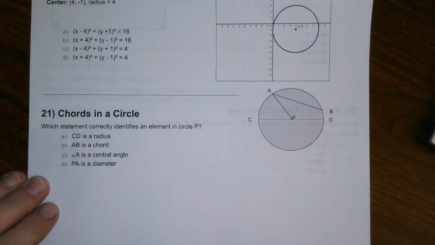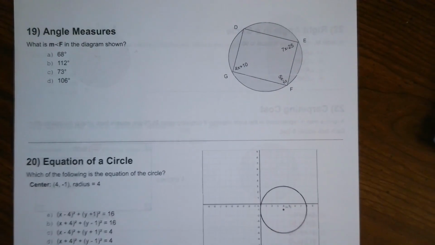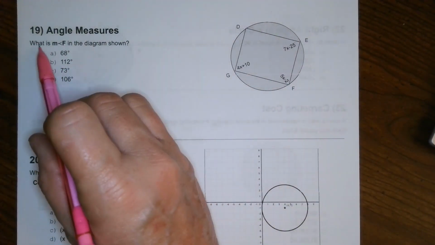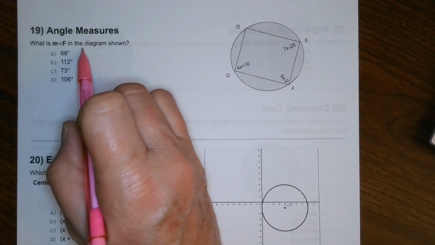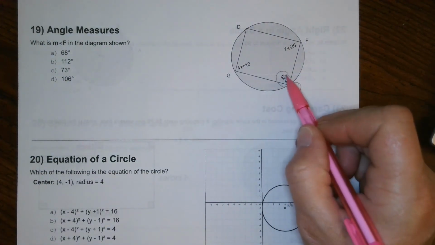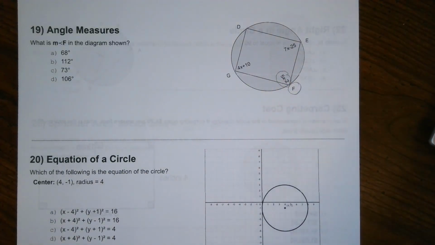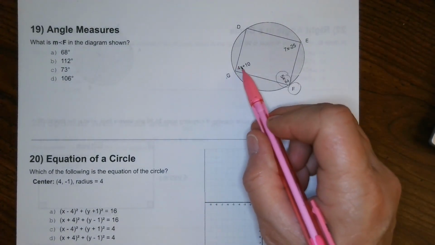Oops, next page. 19. Angle measures. What is the measure of angle F in the diagram shown? Here's angle F. It's represented by this whole term, 5x minus 2. Well, we've also got angle G over here at 4x plus 10.